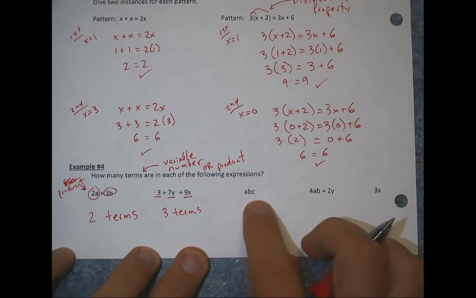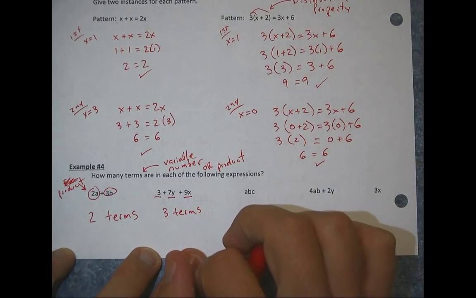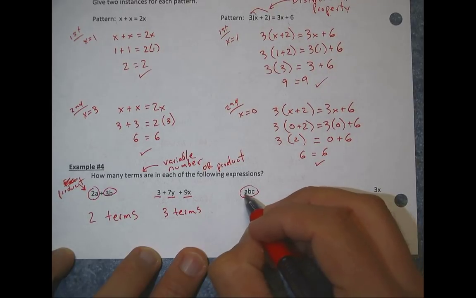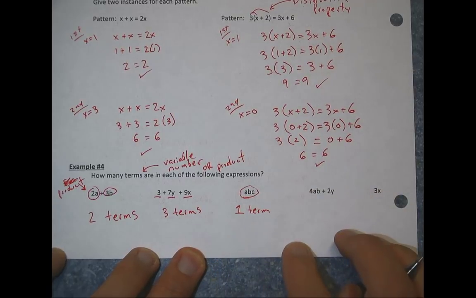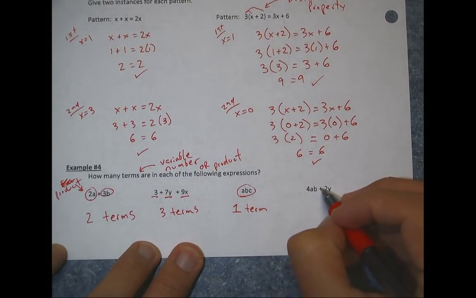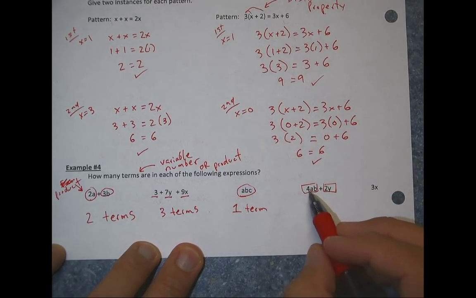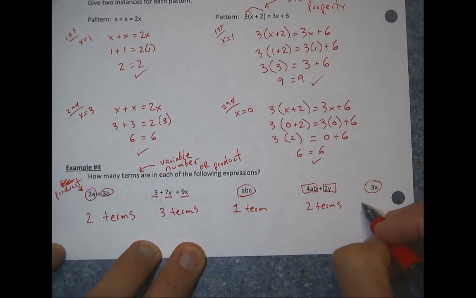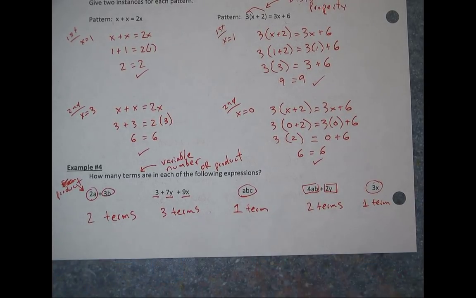And right here, people would also say 3 terms, but really terms are separated by addition and subtraction. And if you look here, there's no addition or subtraction. This is just one product. This is all being multiplied, represents one number. This is one term. Coming over here, again, look for your addition and subtraction. It's going to separate your terms. This is an expression, 1 term, 2 terms. And over here, this is just 1 term. So as we start looking further and further at expressions, there's going to be different numbers of terms, and you just need to know what that vocabulary word basically means.